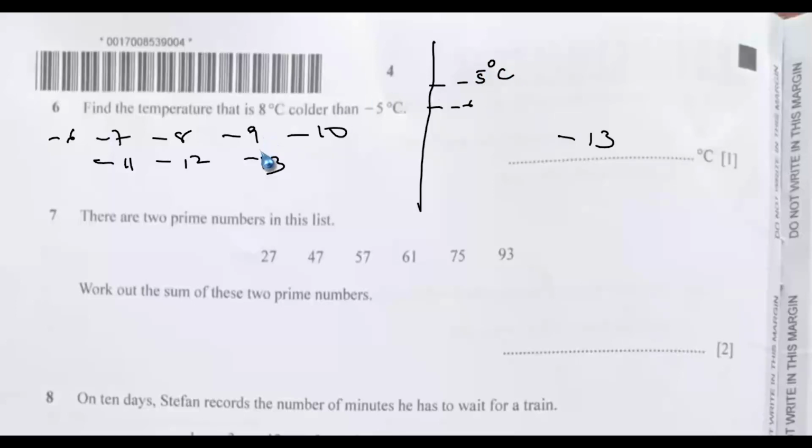Of course, counting will be tedious. So as it becomes colder, that means you are moving down, so you subtract. You can easily say minus 5 degrees Celsius, then minus the 8 degrees Celsius. That will surely give you your answer straight away.